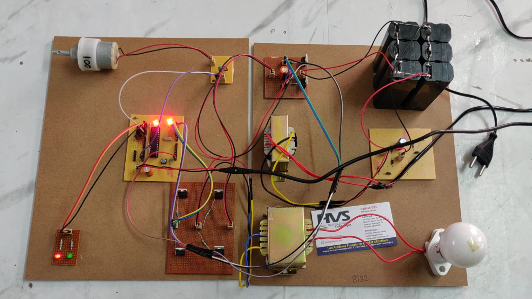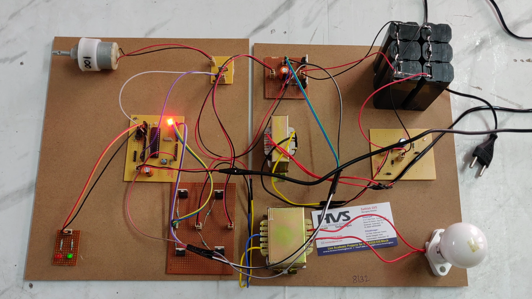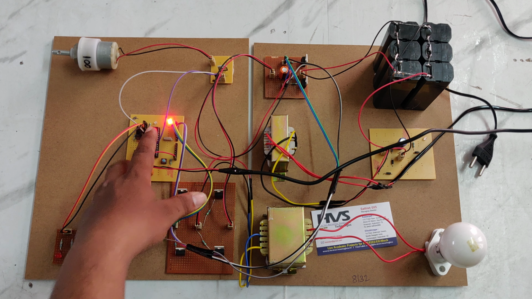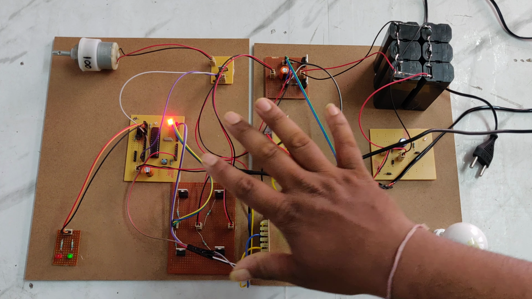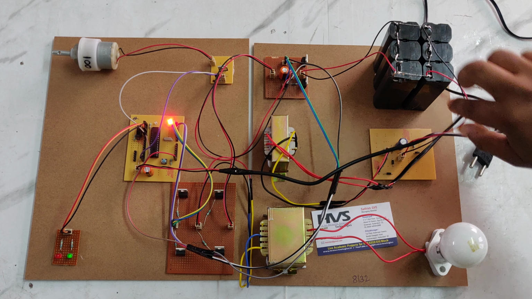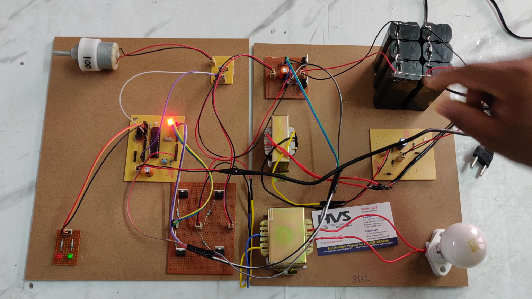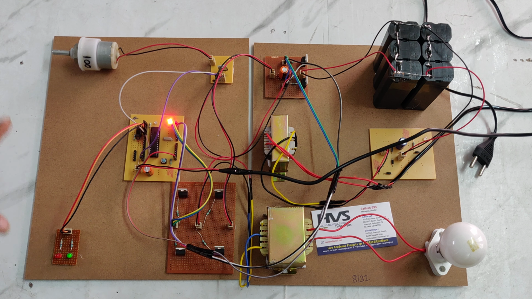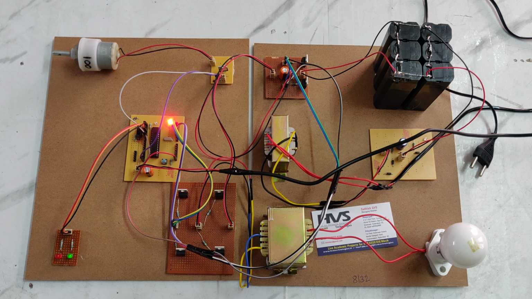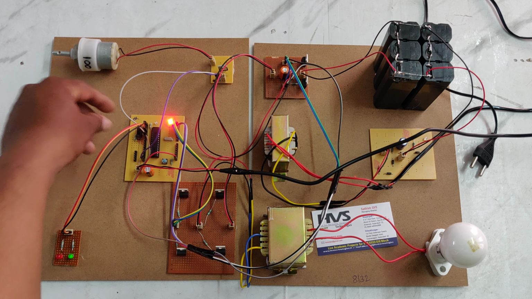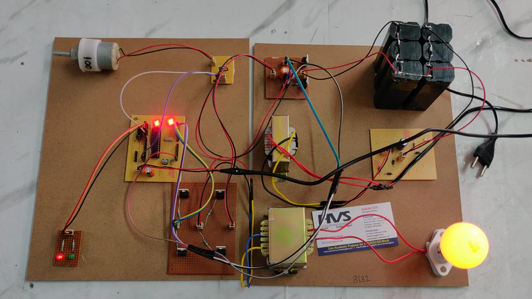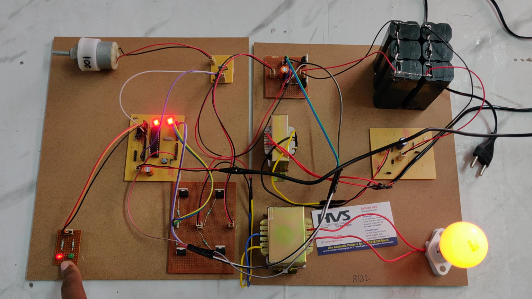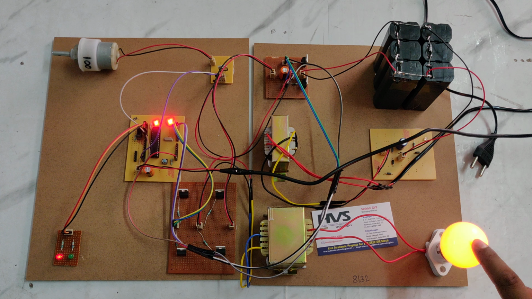Now we turn on the kit. Here you can see the LED blink two times and turn off, which means the code is working. Now turn on the battery pack power switch. When you turn on the battery pack switch, you can see the vehicle is in running position, and the green LED is on. When you switch to the grid section, you can see the red light comes on and the AC bulb turns on.